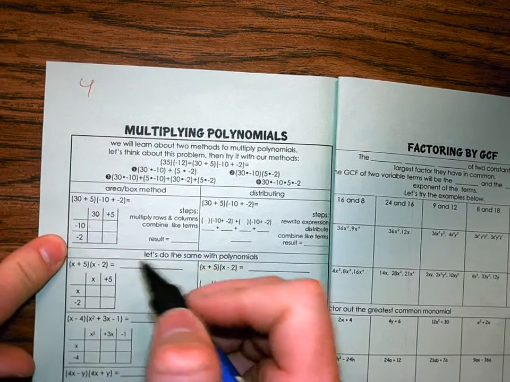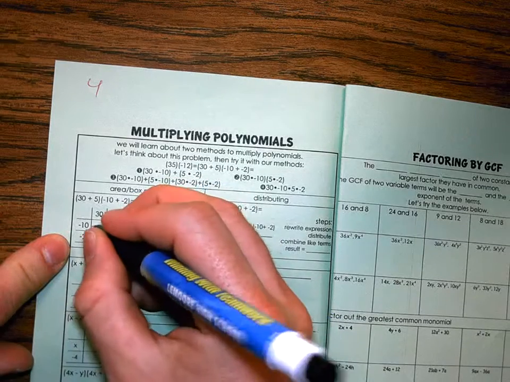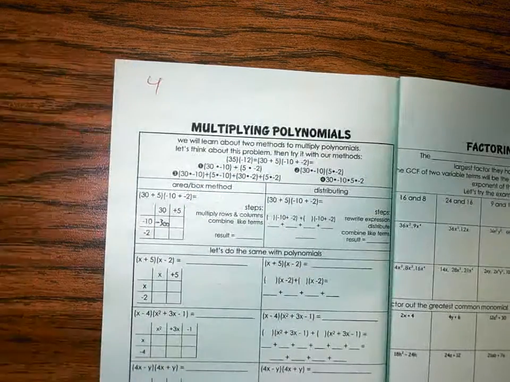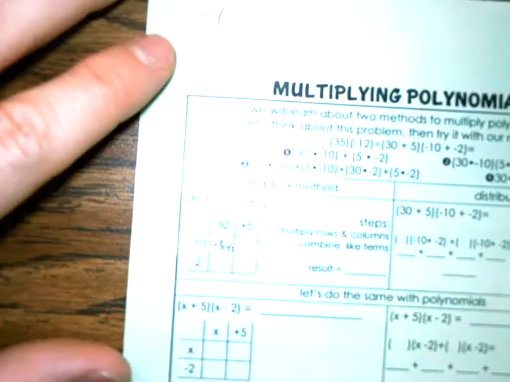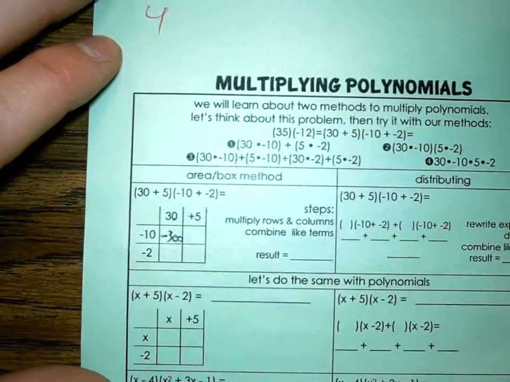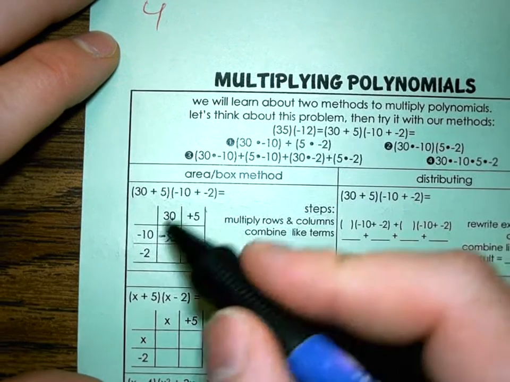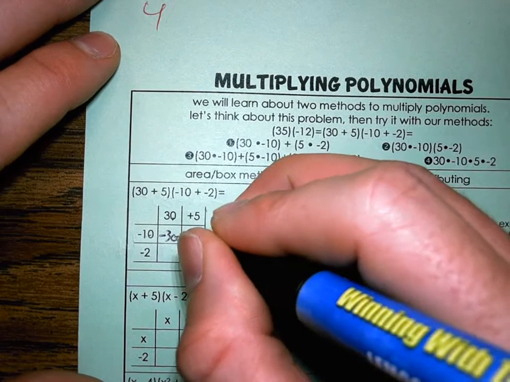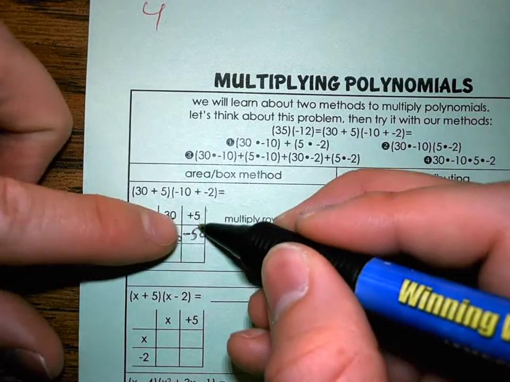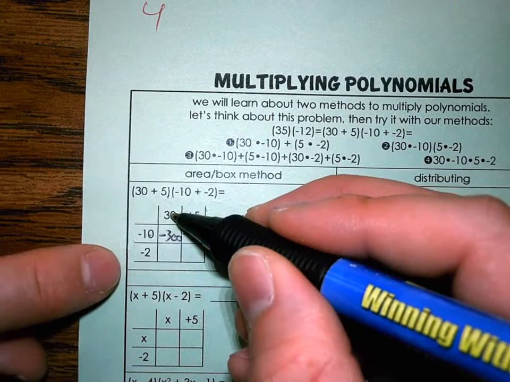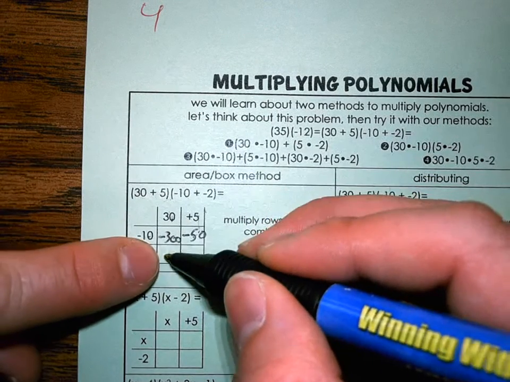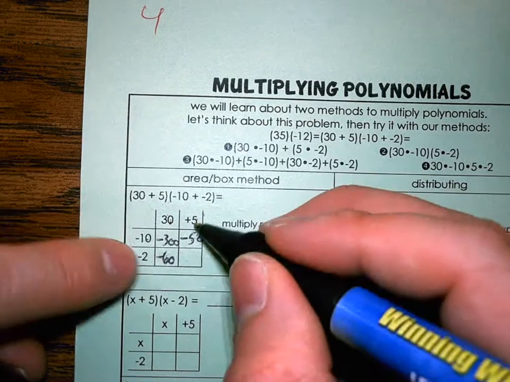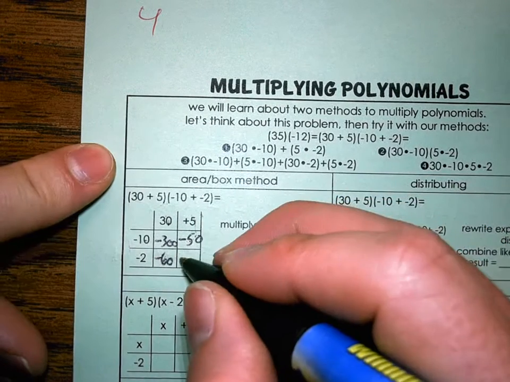30 times negative 10 is negative 300. I should zoom in. Is that better? There we go. All right, so negative 10 times 5. I'm multiplying together where my two columns meet. 30 times negative 2. 5 times negative 2.